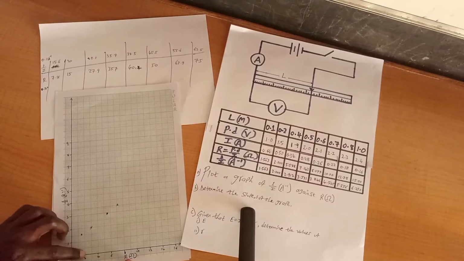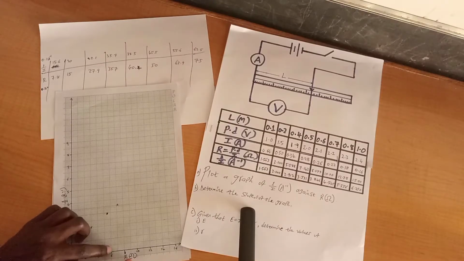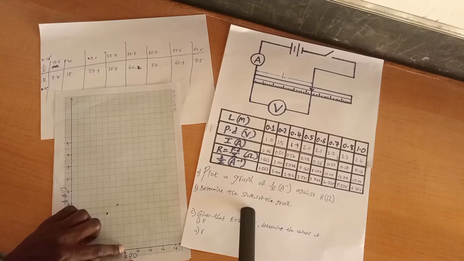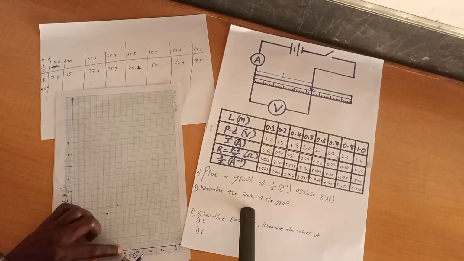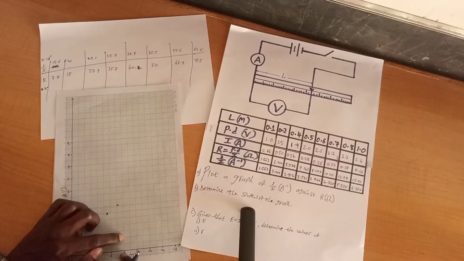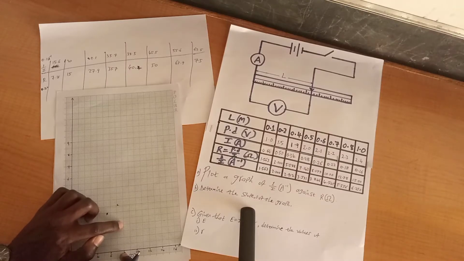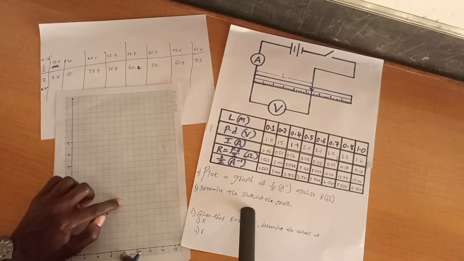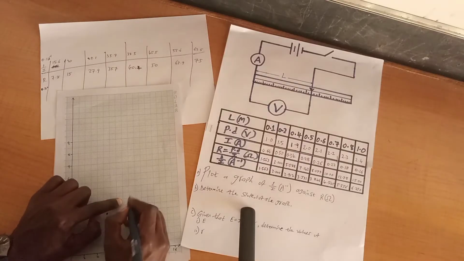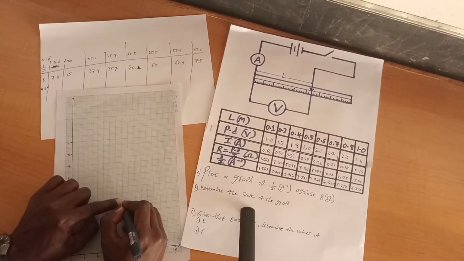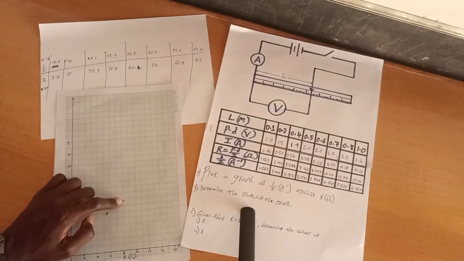Then 40.4, so 10, 20, 30, 40, then we rise 38, 10, 20, 30, 38.5 here, then 40.4, so somewhere there.